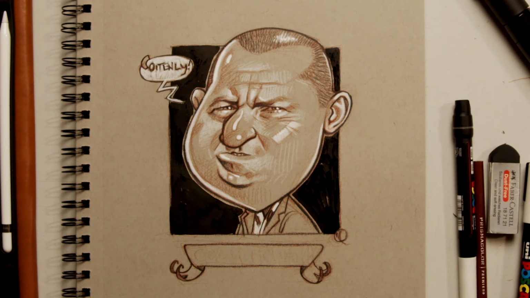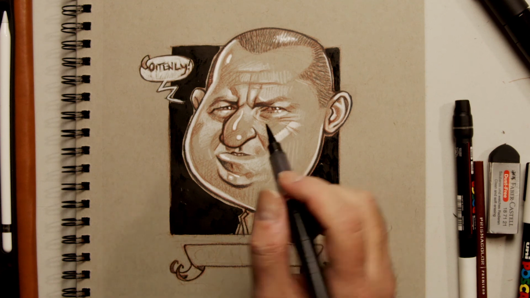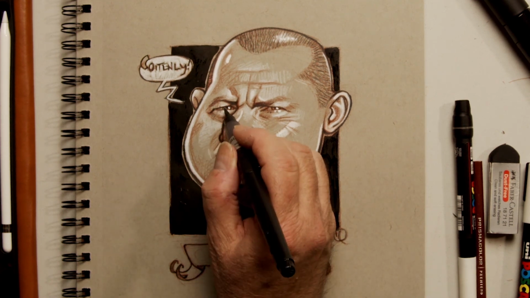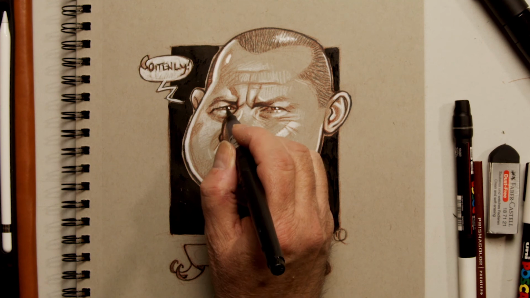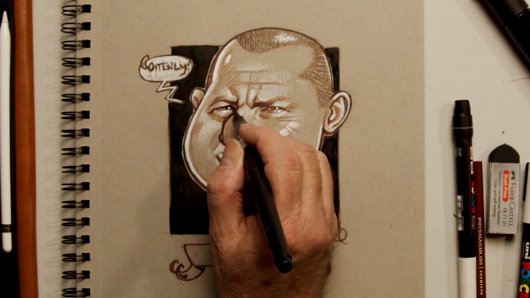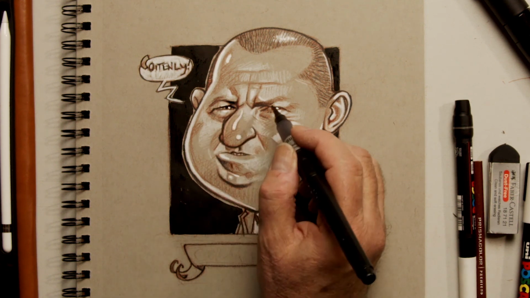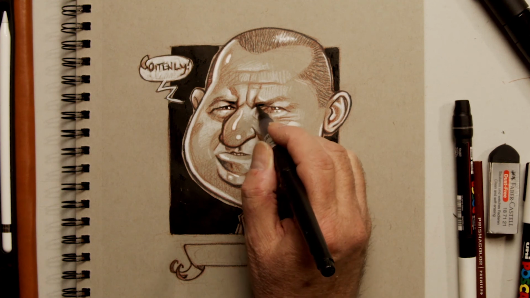Oh, I forgot. I was going to put a little bit of contrast in the pupils and around the eyes. Just a little bit to help it.